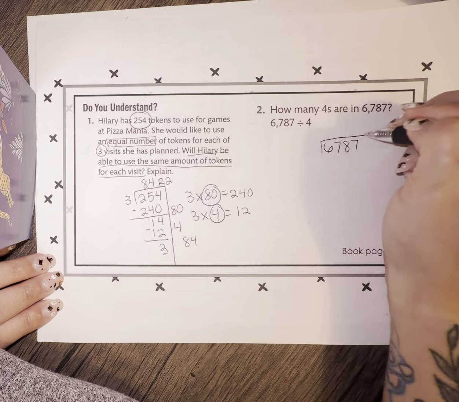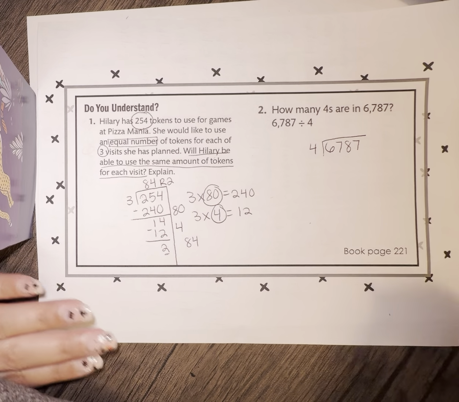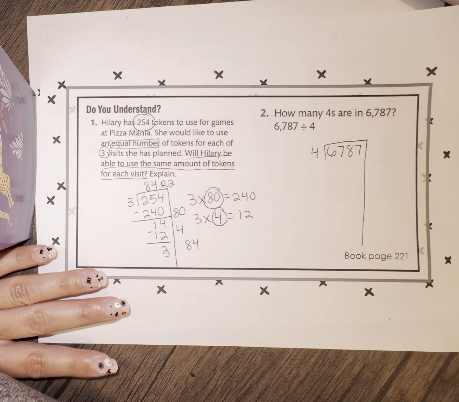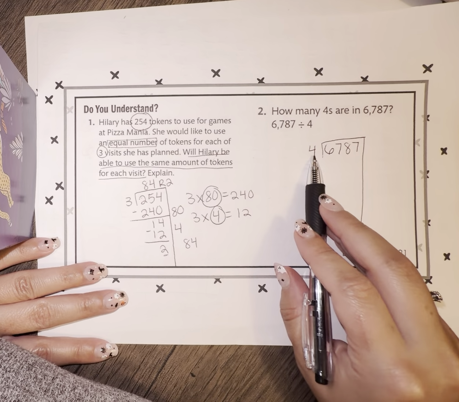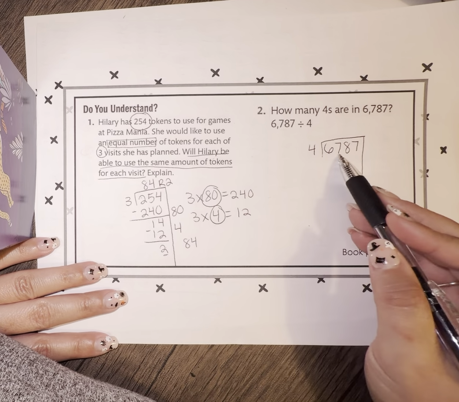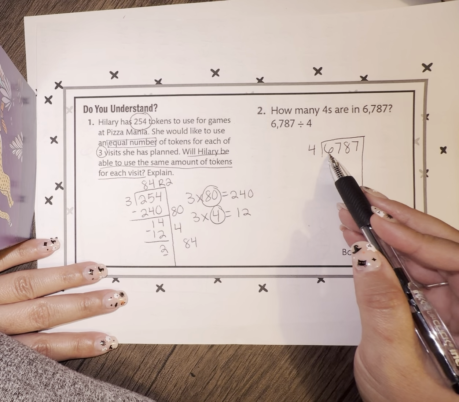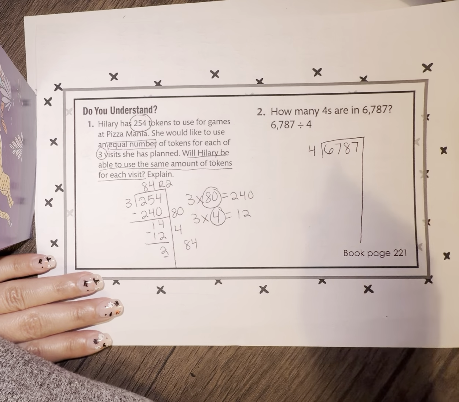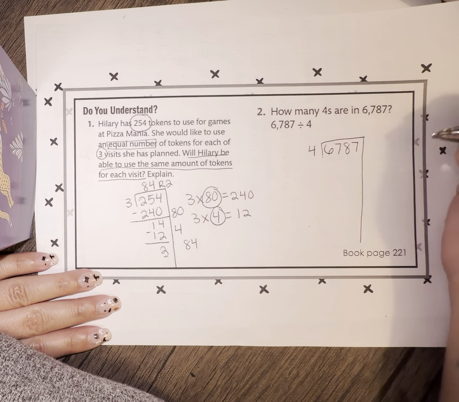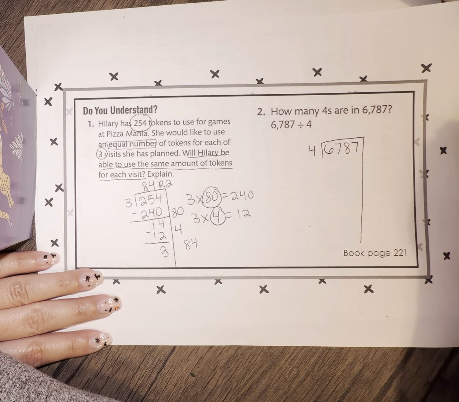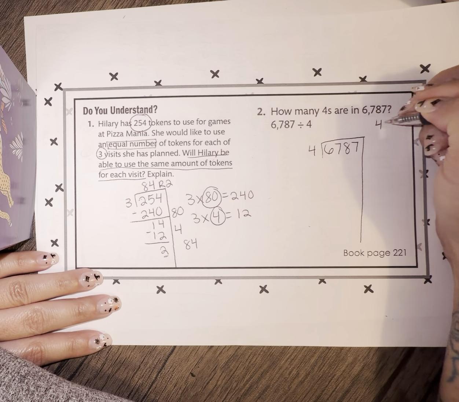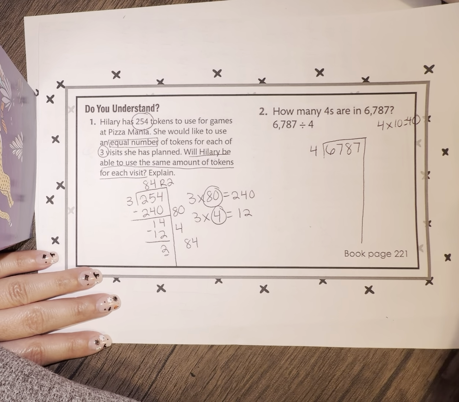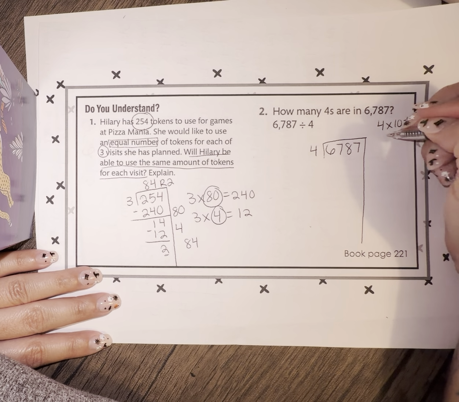6,787 divided by 4. Let's draw our line. Step 2, let's write some multiples of 4. I see my first 2 numbers are 6, 7. Now, if I do 4 times 10, that will get me pretty close, right? 4 times 10 equals 40. I could go even higher.